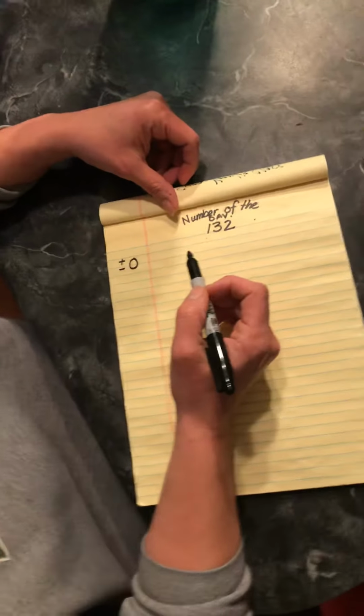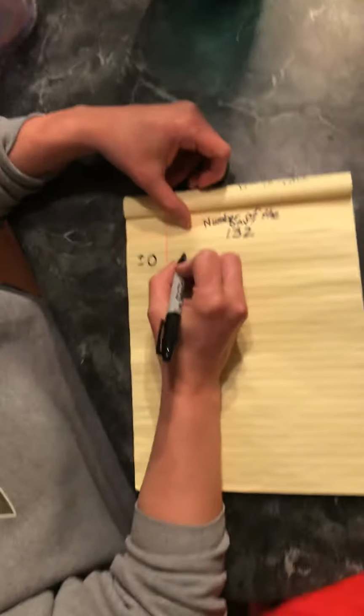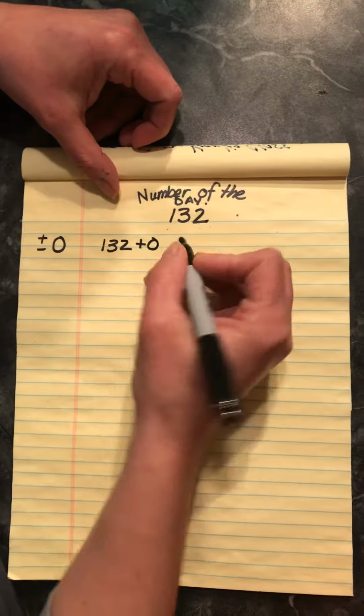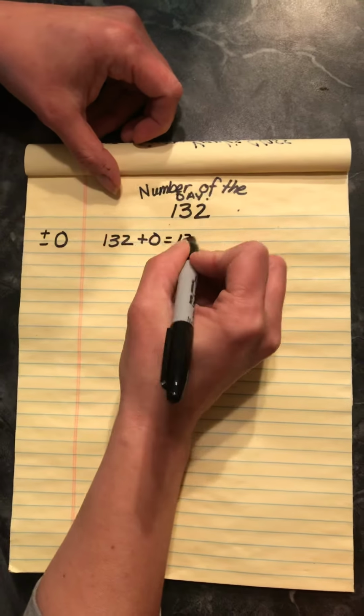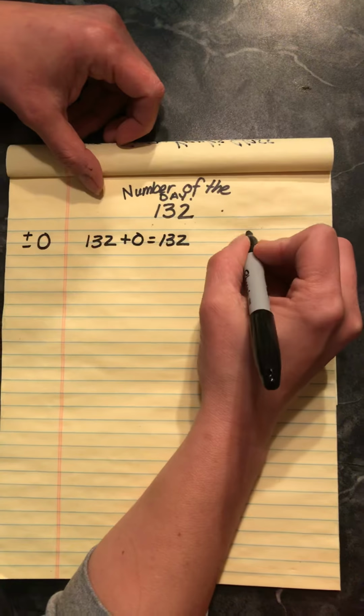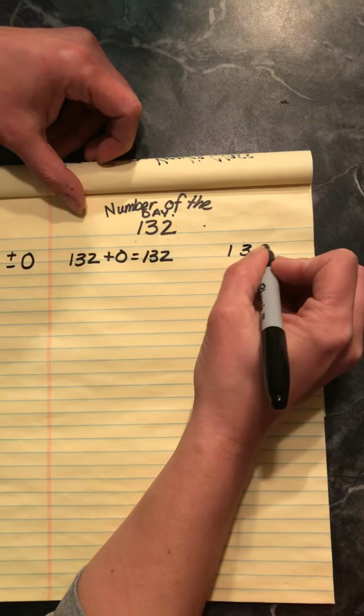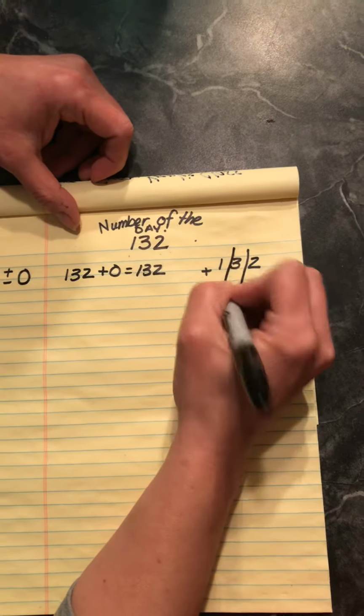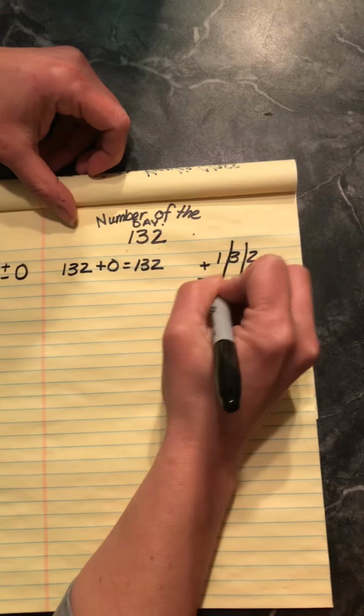Today's number of the day is 132. And the first way we always talk about making numbers is writing an equation. So, 132 plus 0 equals 132. Or we can do it up and down, 132 plus, and remember, you always put your columns in, 0.